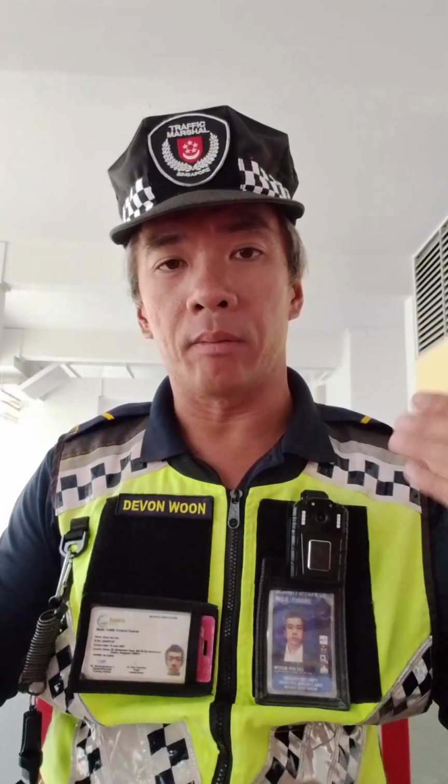Then you can open up your barricade. Then normal traffic flow resumes. Okay, so that's pretty much about it.